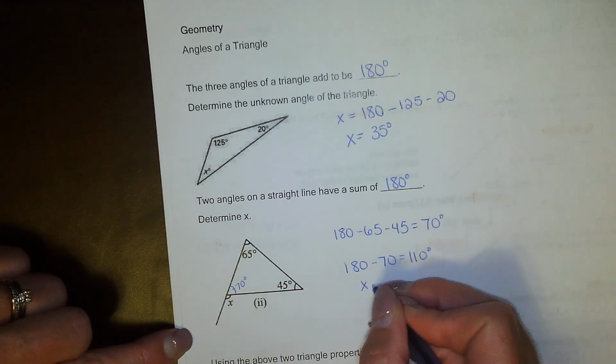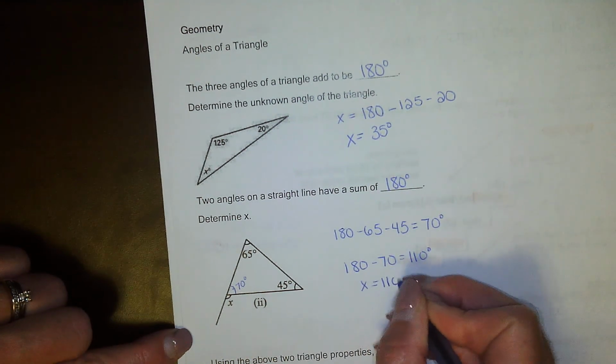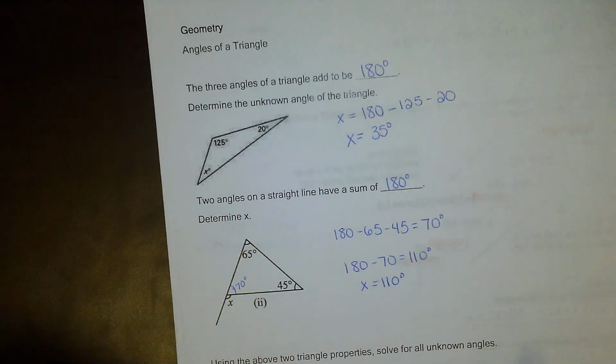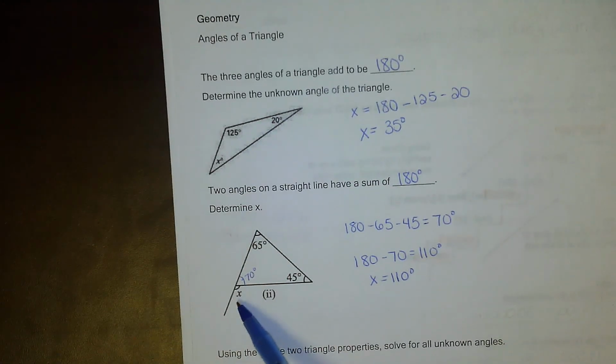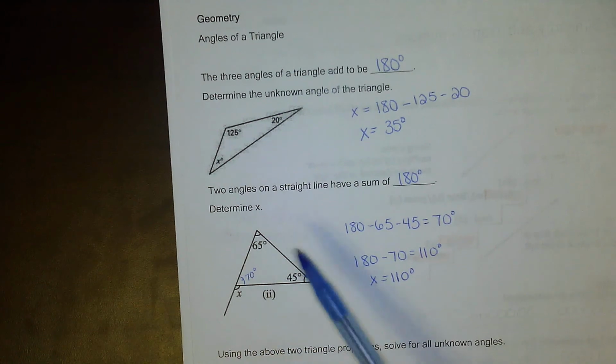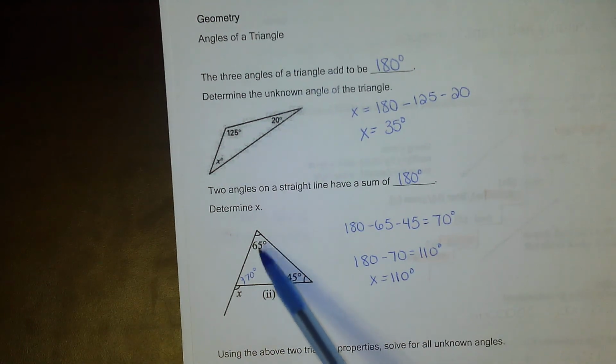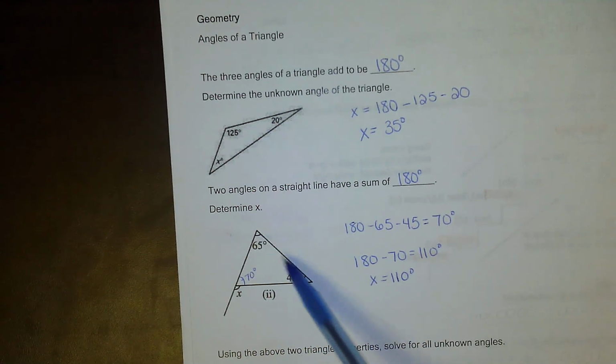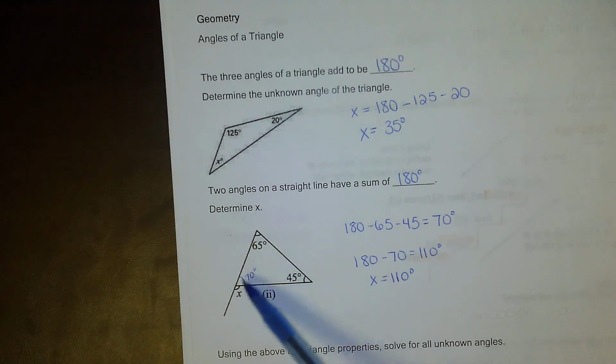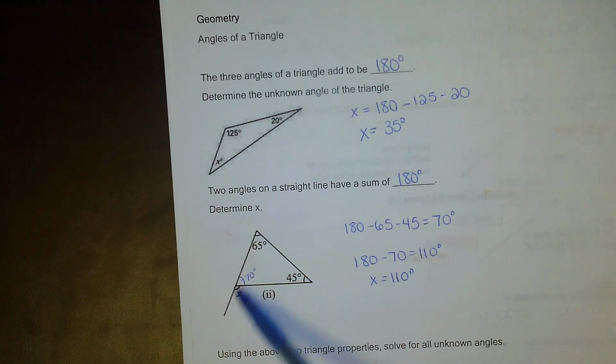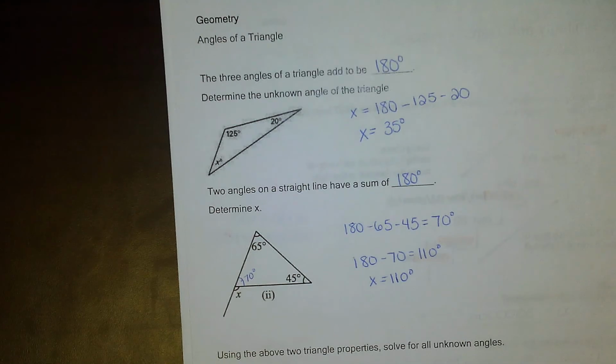So x will equal 110. You may have noticed that x, this exterior angle, is actually equal to the sum of the two interior angles that were not on the same line. Okay, that's a little trick as well.